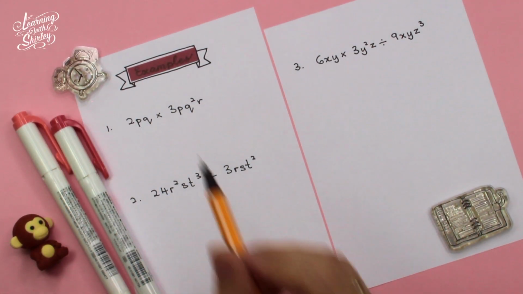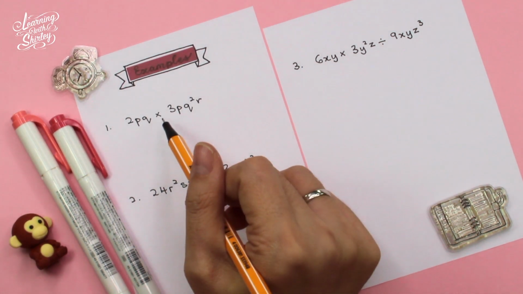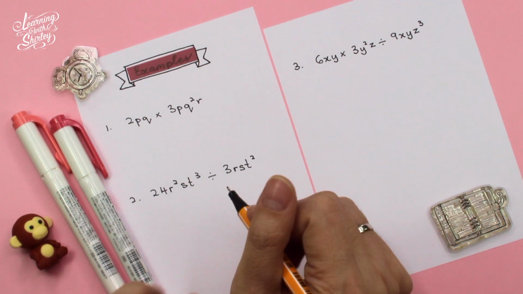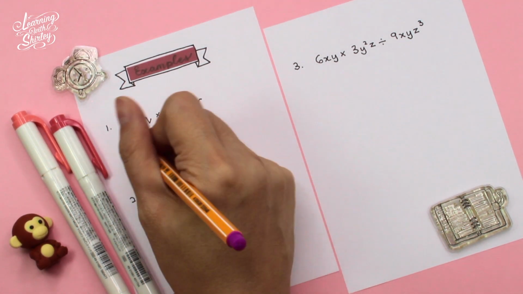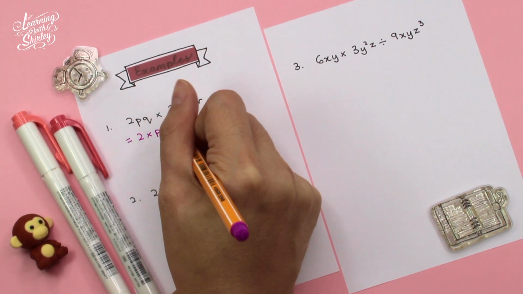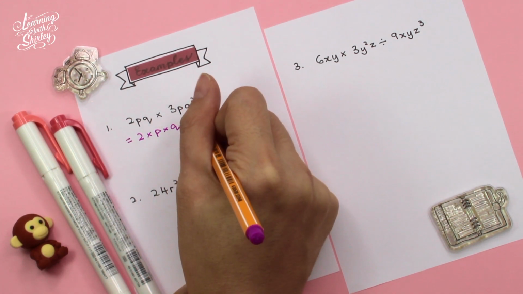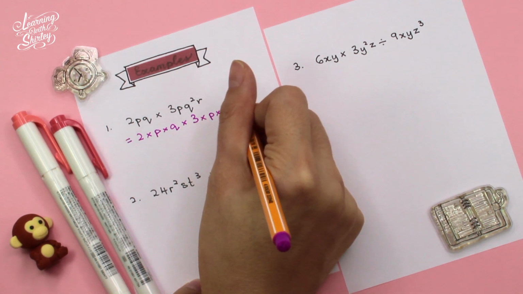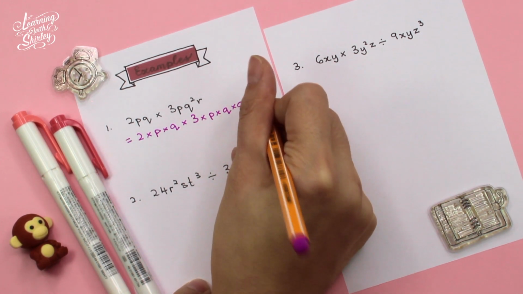For question number 1, 2pq times 3pq square r. So how to solve this? First of all, I'm going to break this up, become 2 times p times q and times 3 times p times q times q times r.